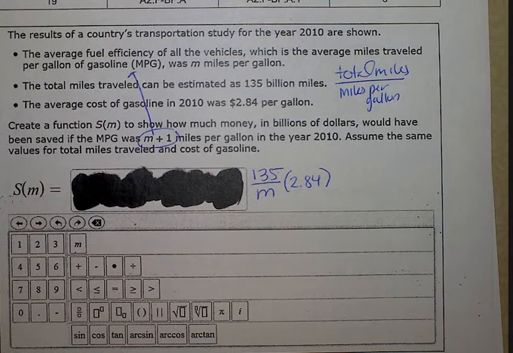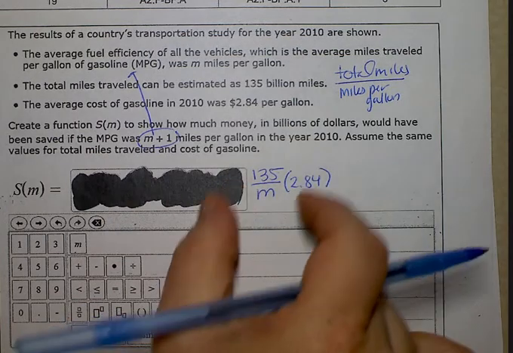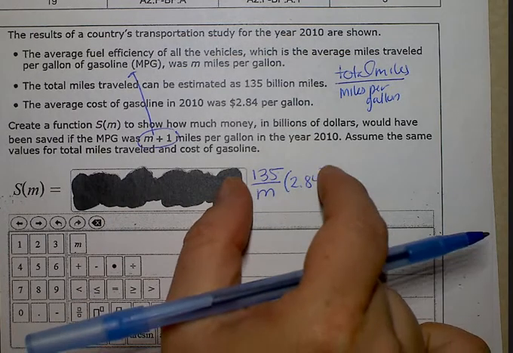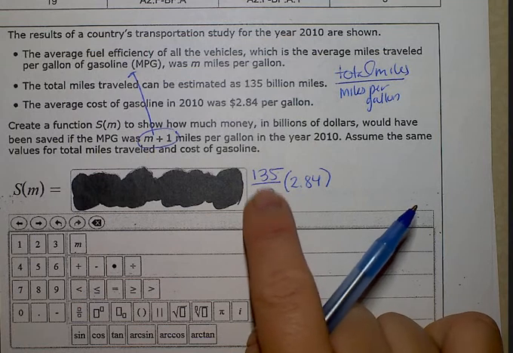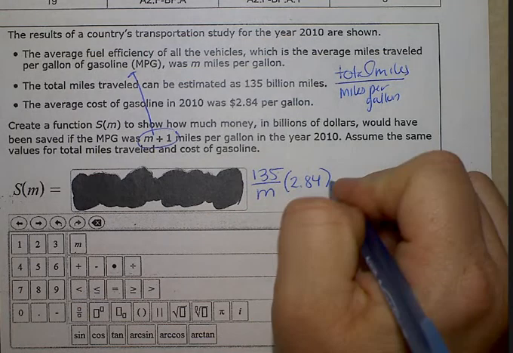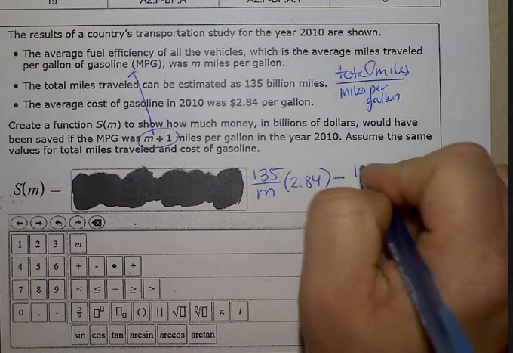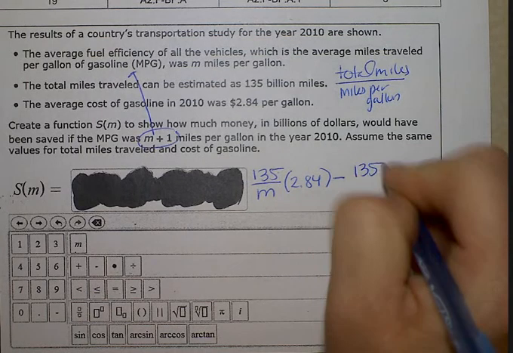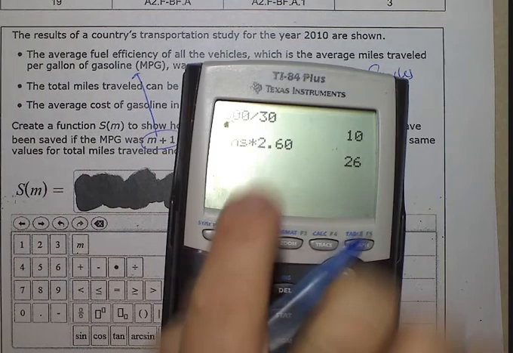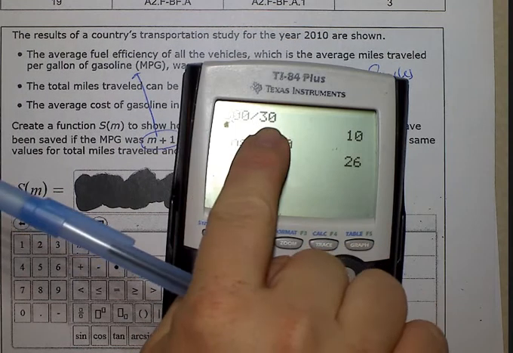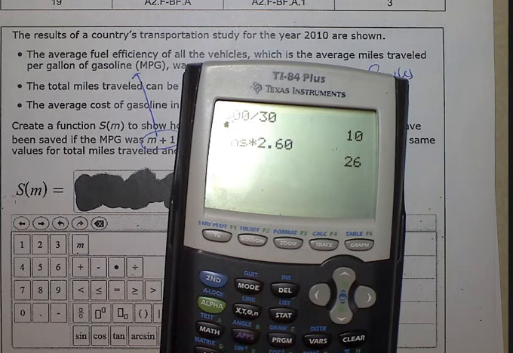Okay, now what would be the difference in how much we paid versus if we can get just one more mile per gallon? So let's subtract that from doing the same number of miles, but now we're going to add 1 more mile per gallon. So it's like saying, hey, my car can now get 31 miles per gallon. If you just watch this really quick.